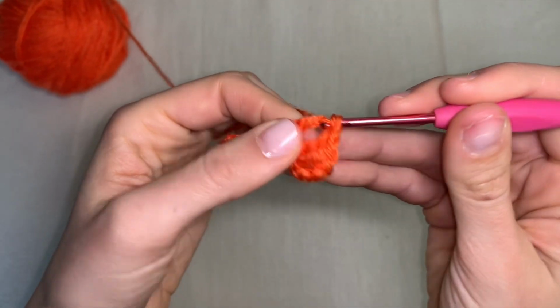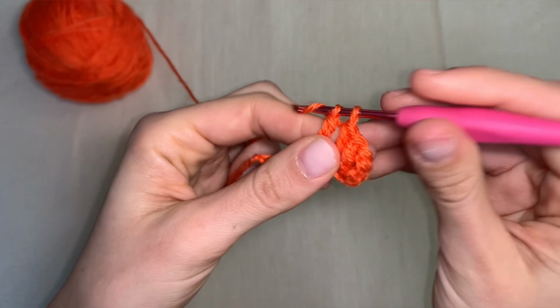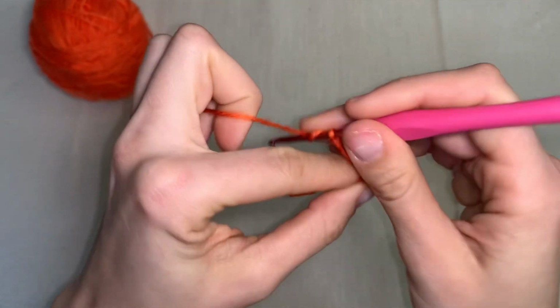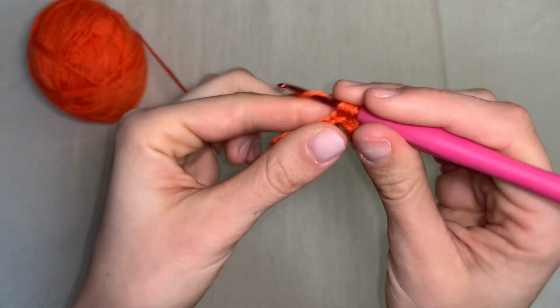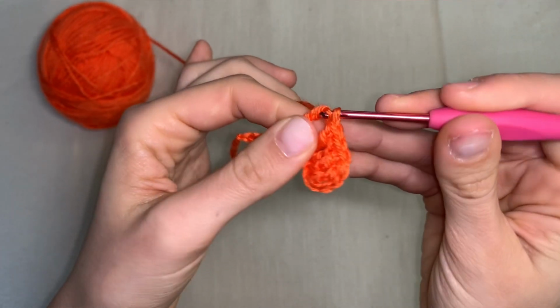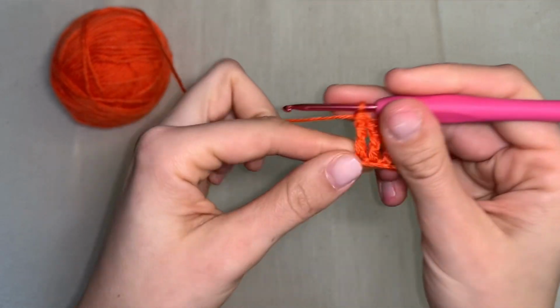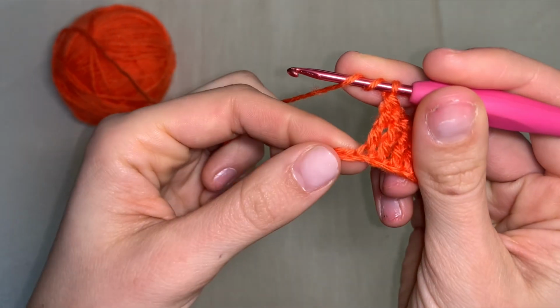The only one that we've done, and as you can see, I haven't covered it in here because that was correct, is the US single crochet or the UK double crochet. That one you start from the 2nd chain from the hook, as I explained in the previous video. That's why I haven't mentioned it in here.